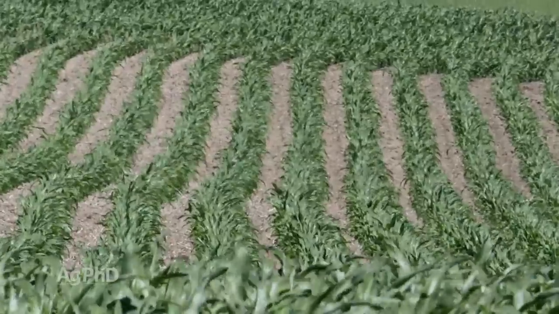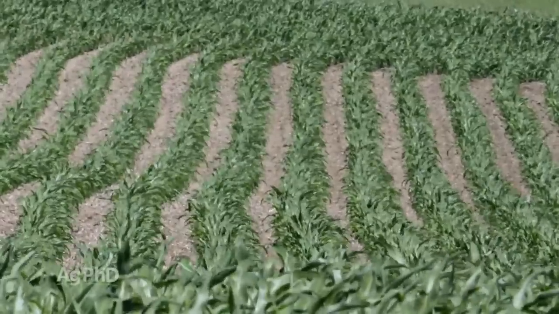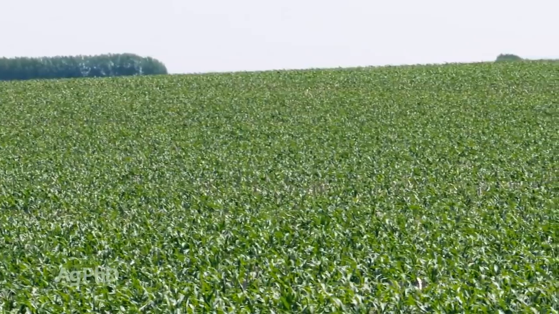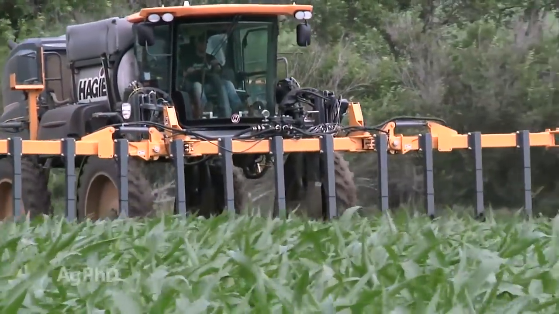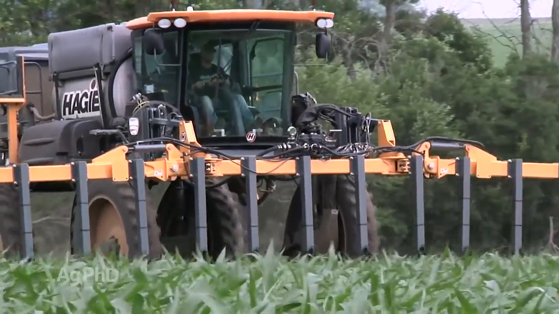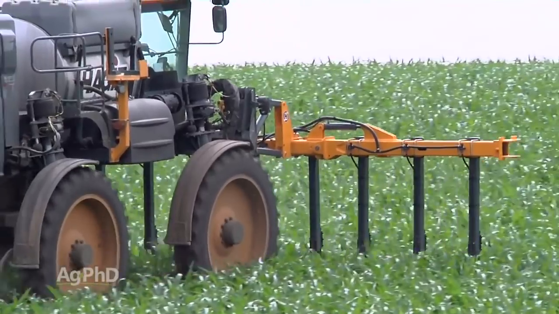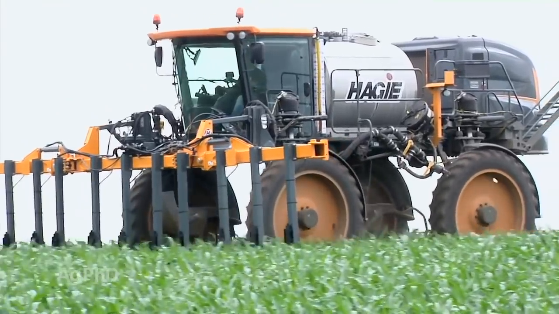Now, if we need more N, the question is how to apply it. There are more methods of application than we have time to discuss, but here are two that we've tried recently. First, let's discuss injection. We've got a Hagie sprayer and utilize the nitrogen toolbar attachment to side dress. The benefit is to put the nitrogen in the ground as opposed to leaving it on top. The downside is potentially cutting some roots and that the nitrogen isn't exactly right next to the row.